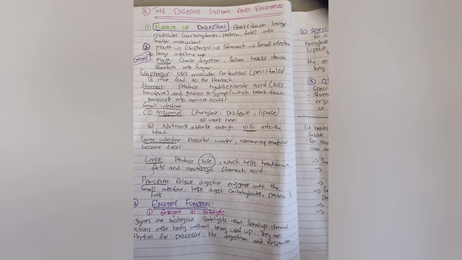Then is the large intestine. Water absorption takes place. The remaining material becomes feces. The liver produces bile, which helps break down fats and neutralize stomach acid.